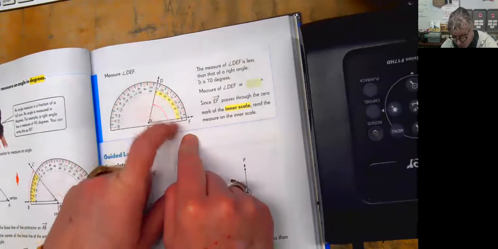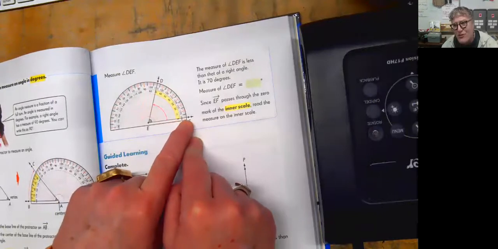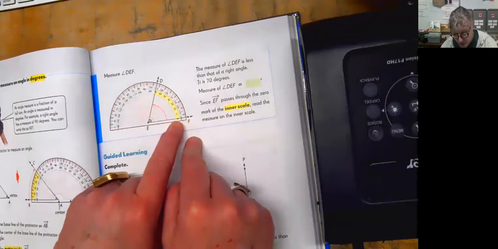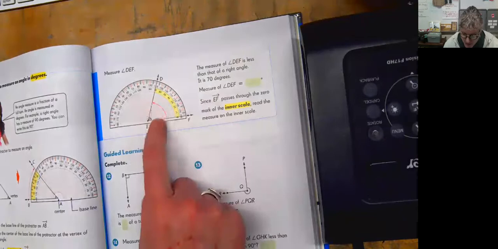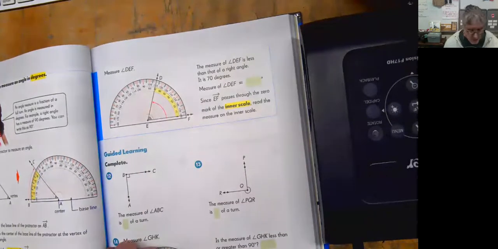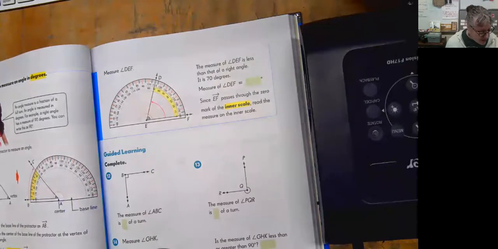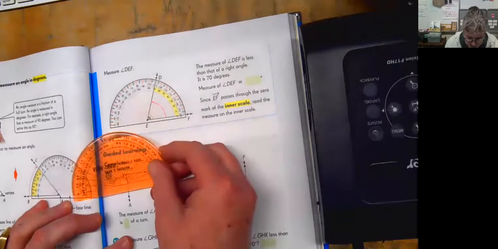Okay. So you always look for the 0. You're not going to use the outer scale because the outer scale starts at 180. You want to look for the 0 on the protractor. Okay. So this angle measures 70 degrees. All right. Now we're going to measure a few of them on our own. And I'm going to use my orange one, I think, so that you can really see.